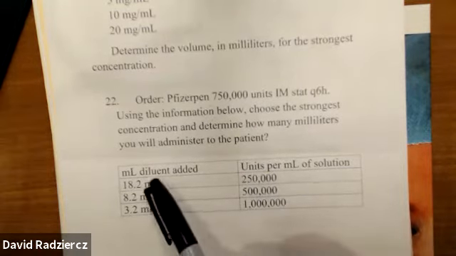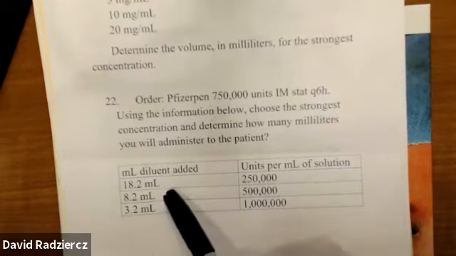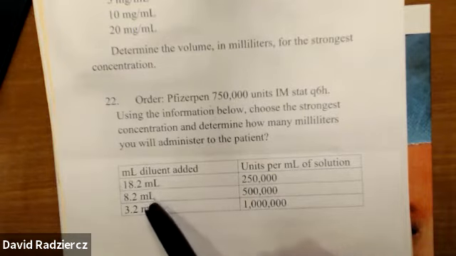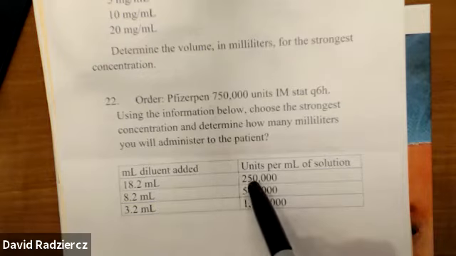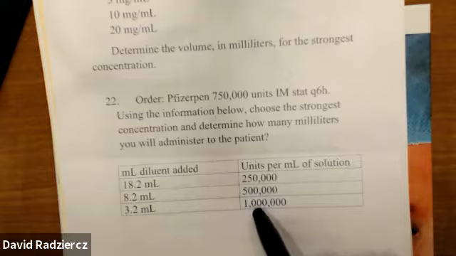Now, why ignore this column? Well, you are going to ignore this column because all this does is tell the pharmacy how much deionized water to add to the powder to get to this concentration, or this concentration. The second step to this question is, okay, well then what do I do?